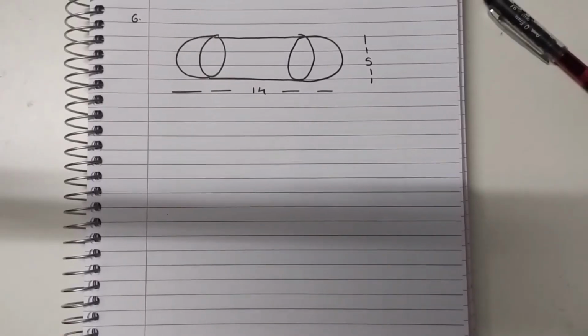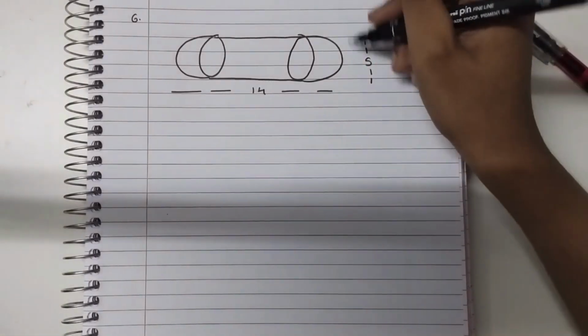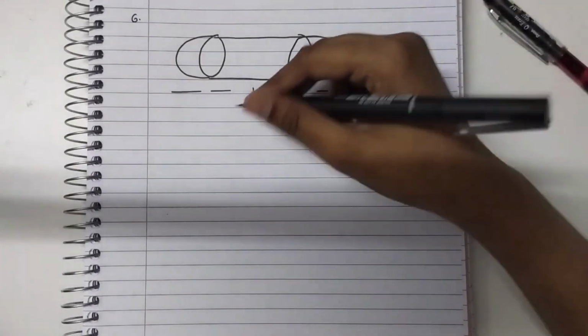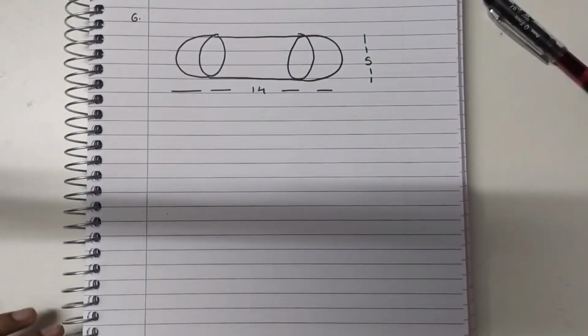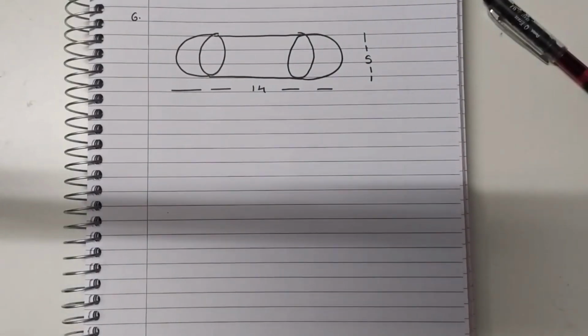In the sixth question they've given that a medicine capsule is in the shape of a cylinder with 2 hemispheres stuck to each of its ends. The length of the entire capsule is 14 millimeters and the diameter of the capsule is 5 millimeters. We need to find the surface area. So the radius of the 2 hemispheres is equal to 5 by 2 millimeters. The length of the whole capsule is 14 millimeters. We need to find the height of the cylinder first.